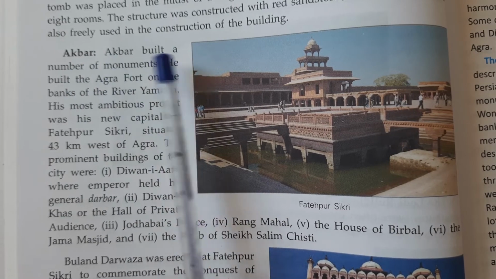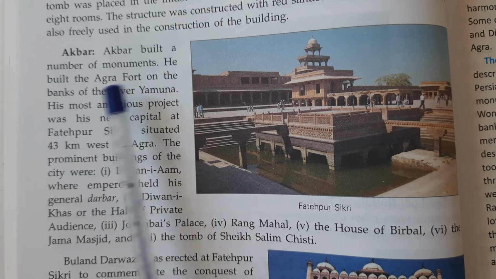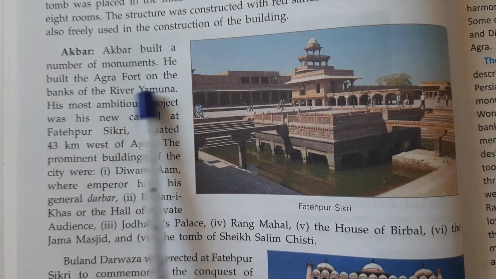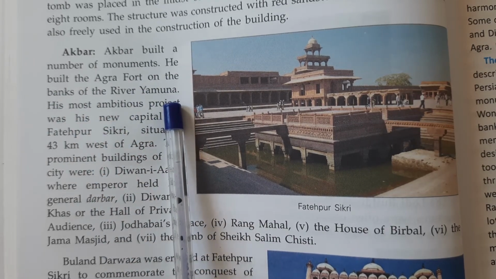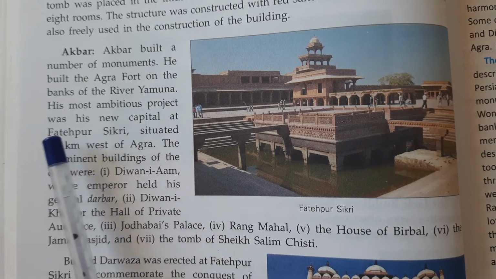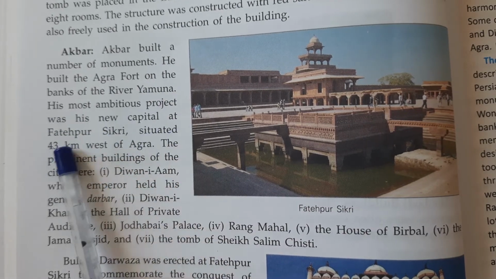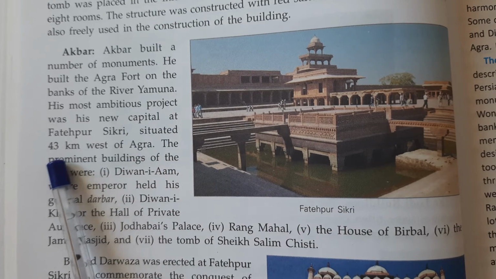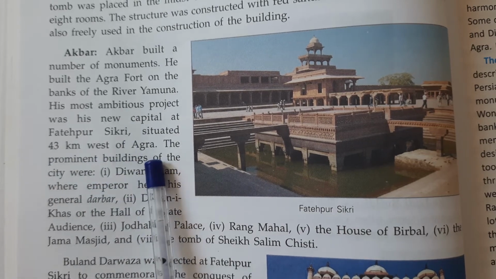Akbar. Akbar built a number of monuments. He built the Agra fort on the banks of river Yamuna. His most ambitious project was his new capital at Fatehpur Sikri, situated 43 km west of Agra.